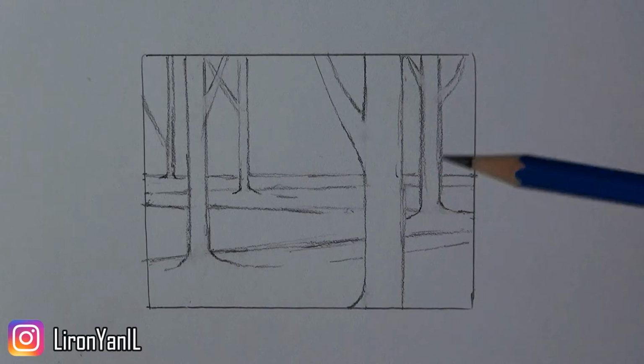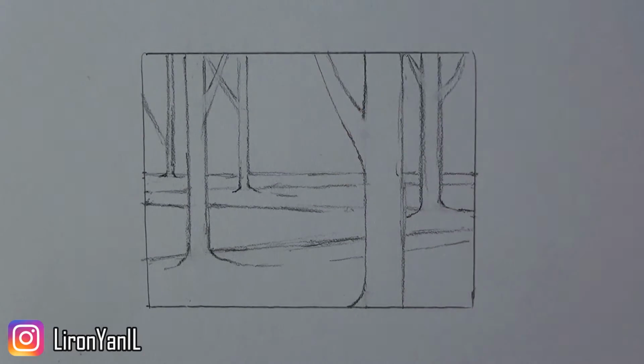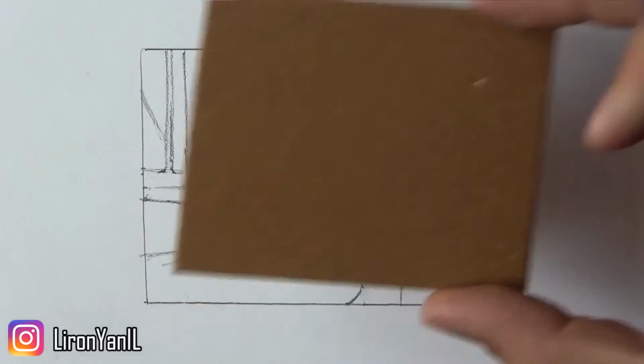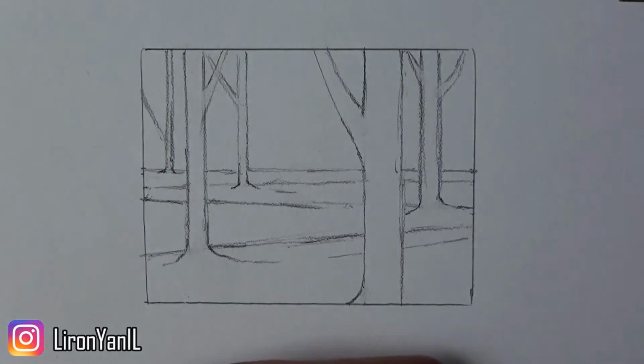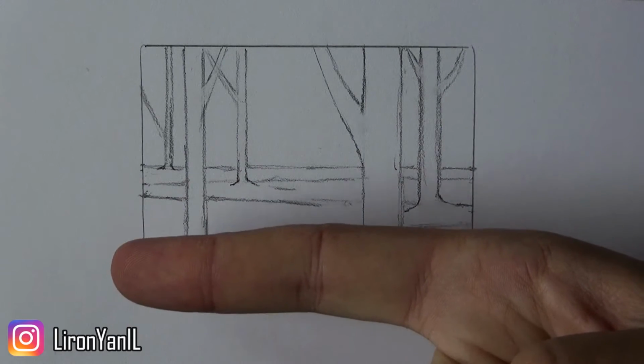Alrighty, so we are basically done with all the major details of the branches. Now just one word about the size of this. So as you can see, it's a really small sized landscape. If you just compare it to my finger, it's about the same. Let's go from this direction, about the same length.